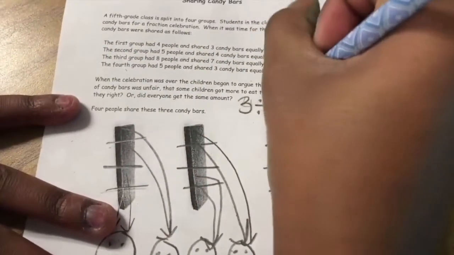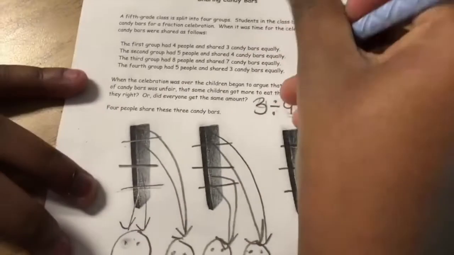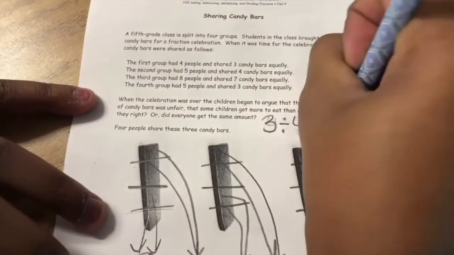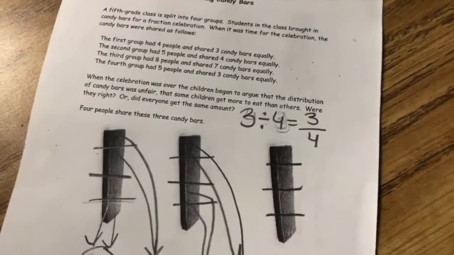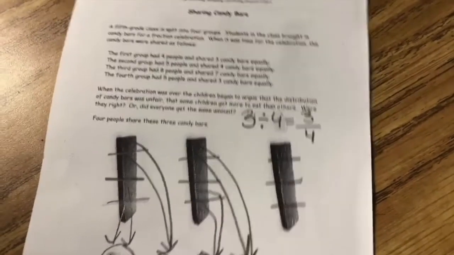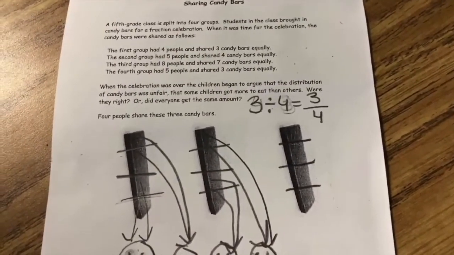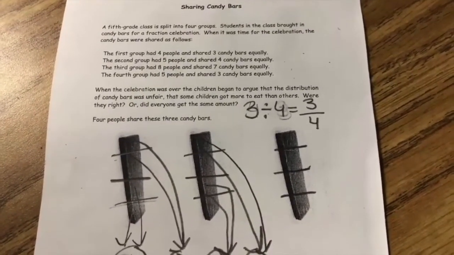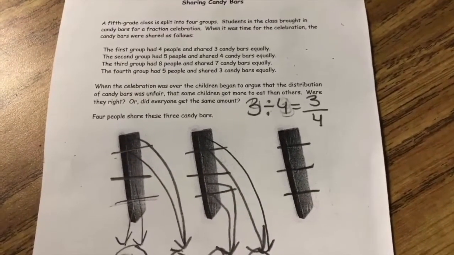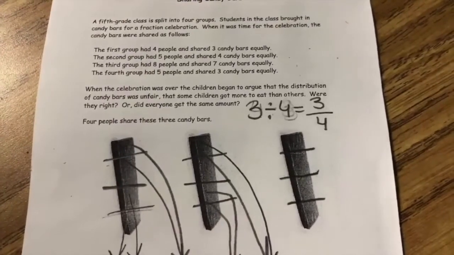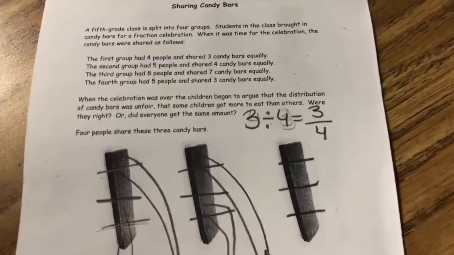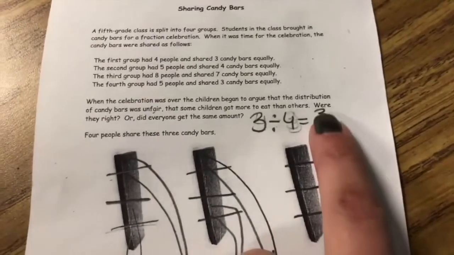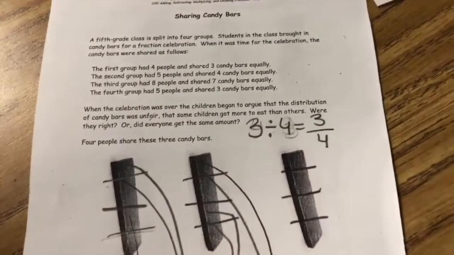And how much did they get? They got 3/4. 3/4. What do you notice about that division problem and the fraction? That the division is the same thing as a fraction. It looks the same, doesn't it? You have 3 divided by 4 is the same as 3/4.